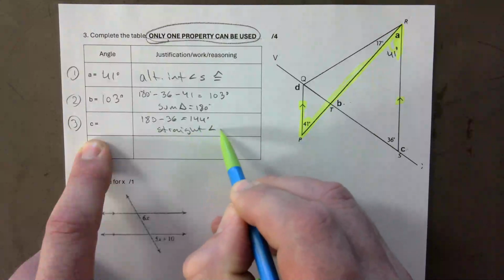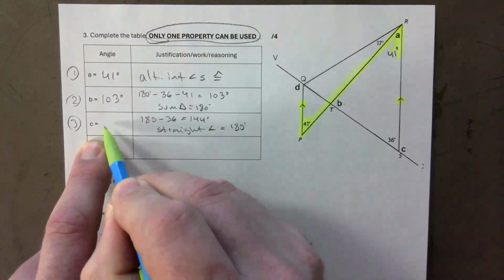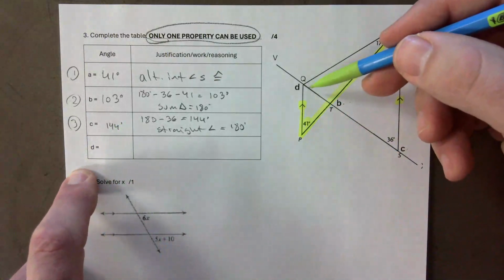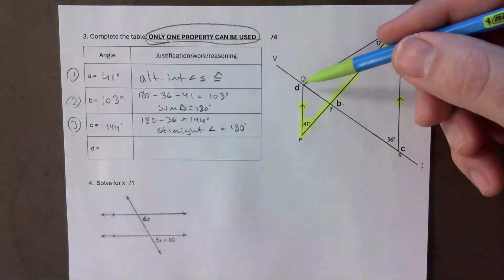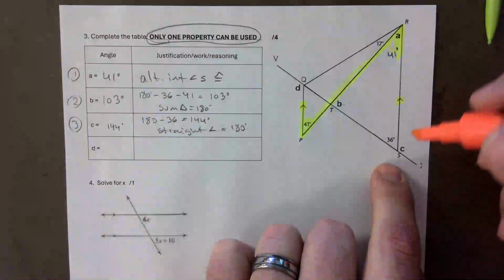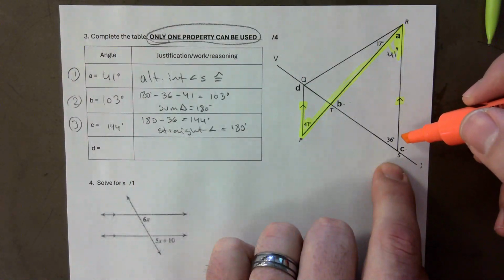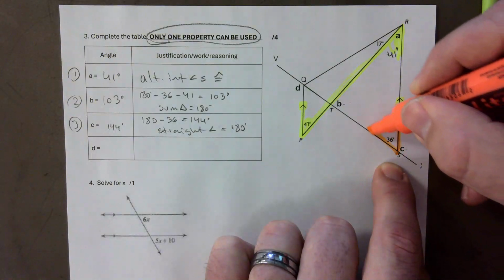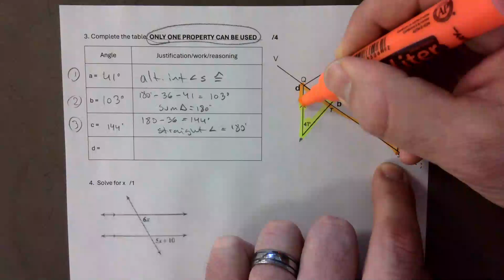Straight angle is equal to 180. So this is 144. Almost there, almost there. D, I don't know if you struggled with that one. I would have probably struggled with that one. I don't know if you saw it. I was hoping you were going to see it, but if I start here, travel along this transversal, and then hit the parallel there.